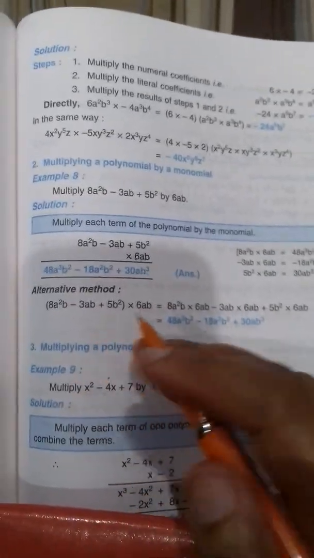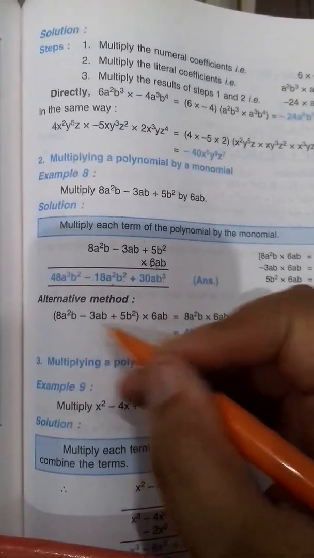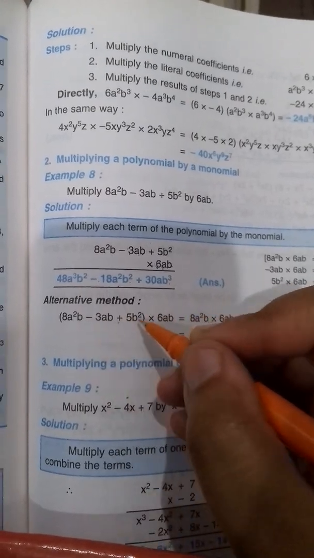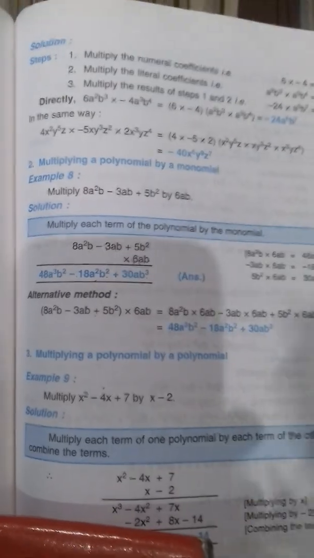One more method is there children, like we used to do addition, the row method. You can write it like this. And now this 6ab will be multiplied to each and every term of this polynomial. First with this, then with this, and then with this. Clear class?